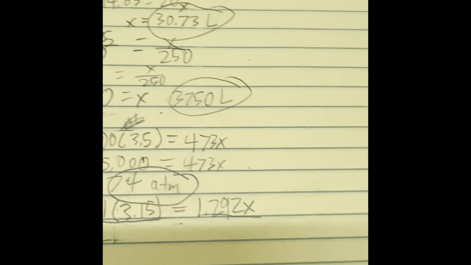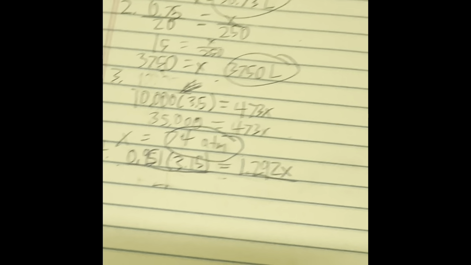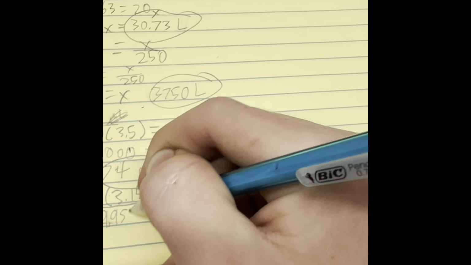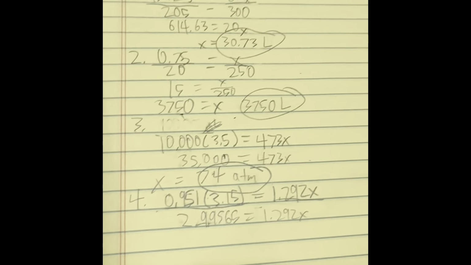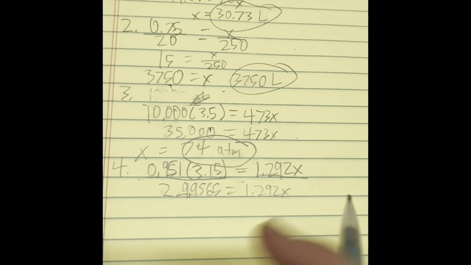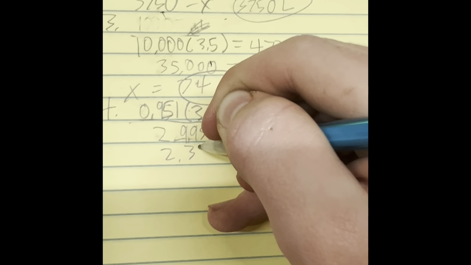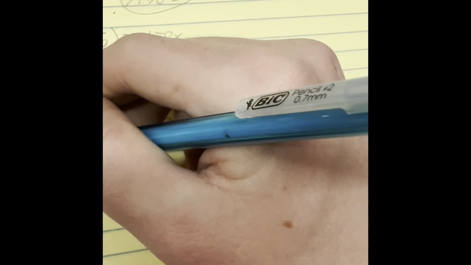So 0.951 times 3.15 is going to equal 2.99565, which equals 1.292x. So I'm going to divide that by 1.292. That gets me that number. So it's going to be 2.3, yeah, we'll call it 2.32. And 2.32 liters would be the new volume.